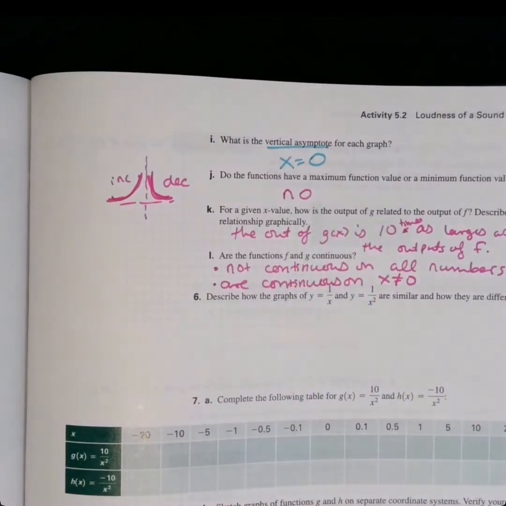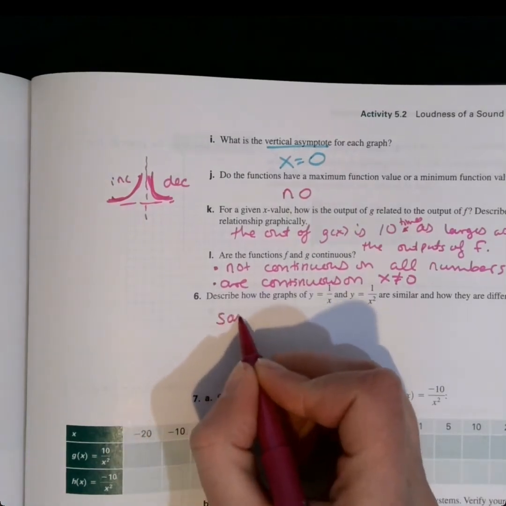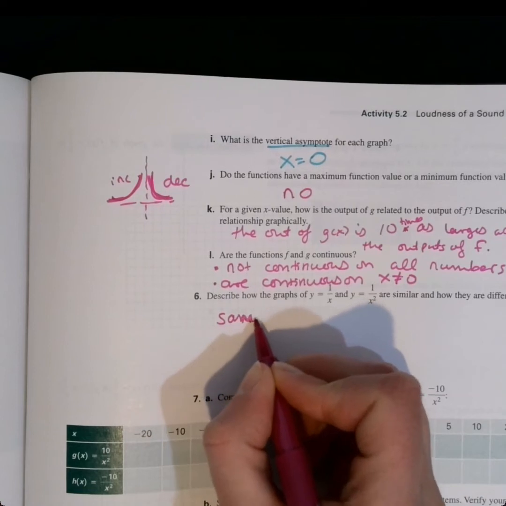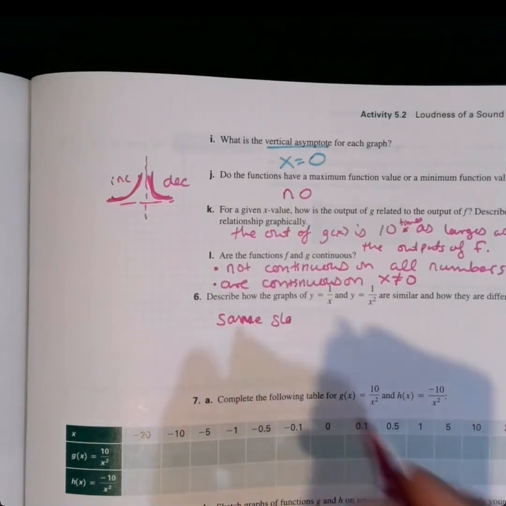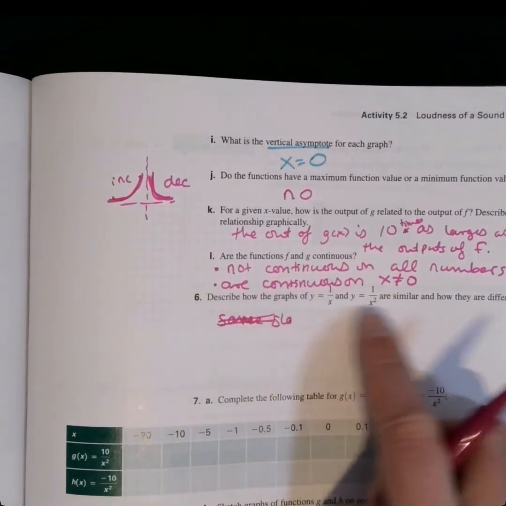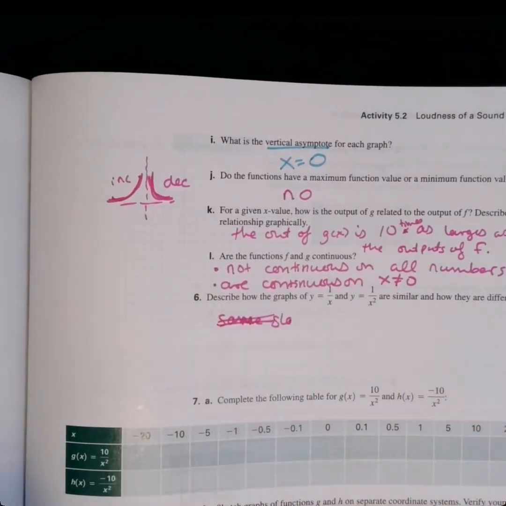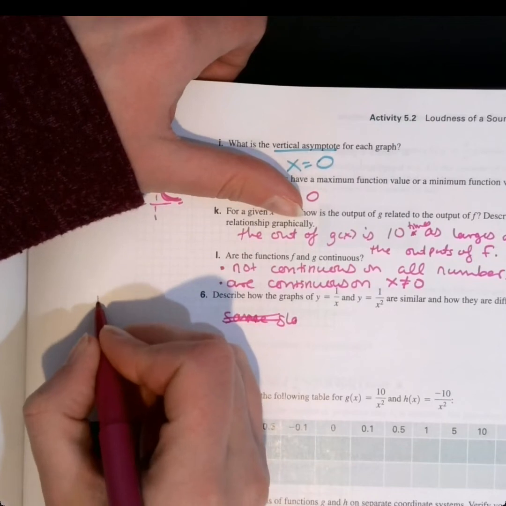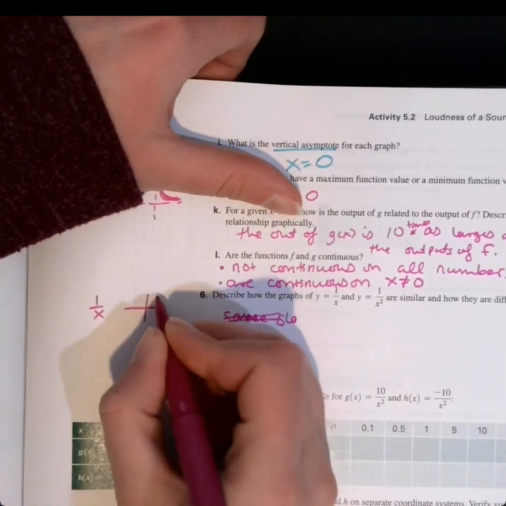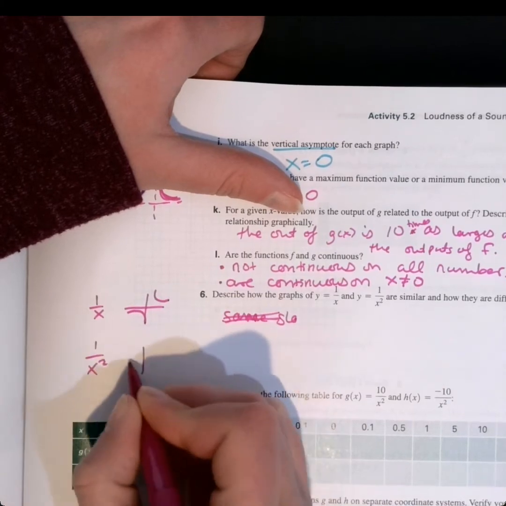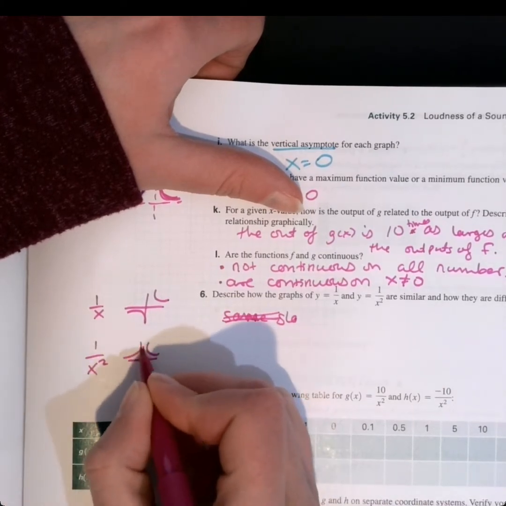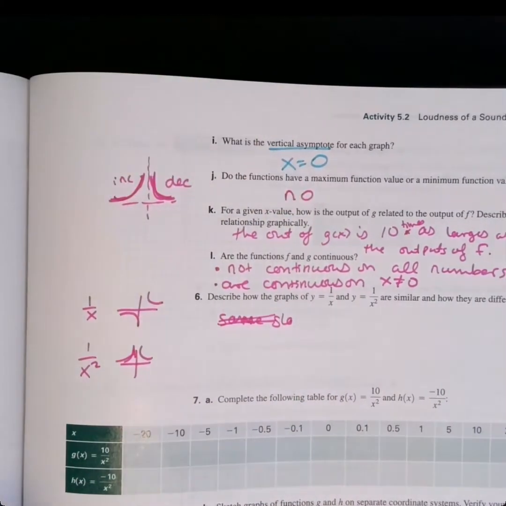Describe how they are similar and how they are different. So they have the same shape. Oh, I'm mistaken. I just realized I'm not talking about f and g anymore. I'm talking about 1 over x and 1 over x squared. Okay, so 1 over x was this shape, and 1 over x squared was this shape.